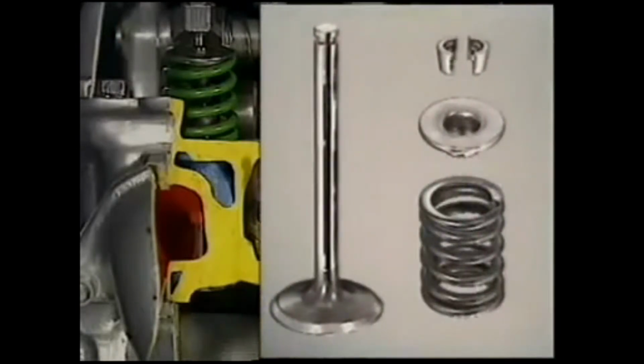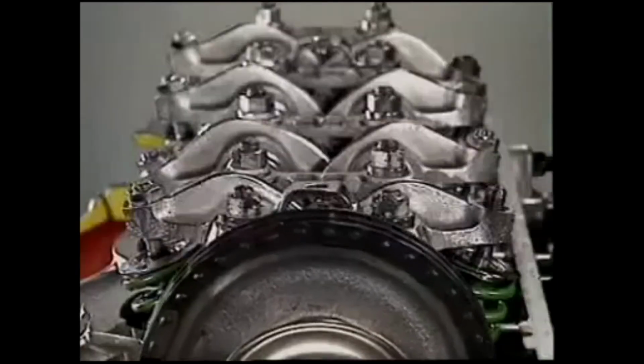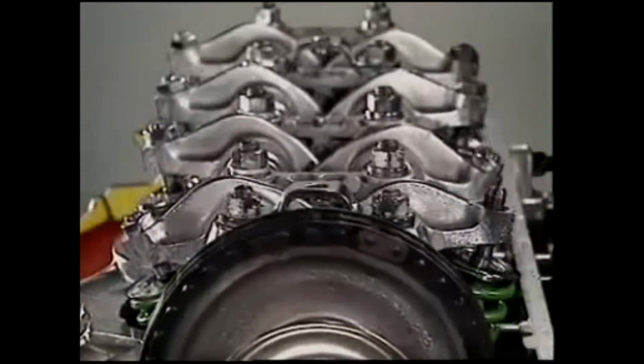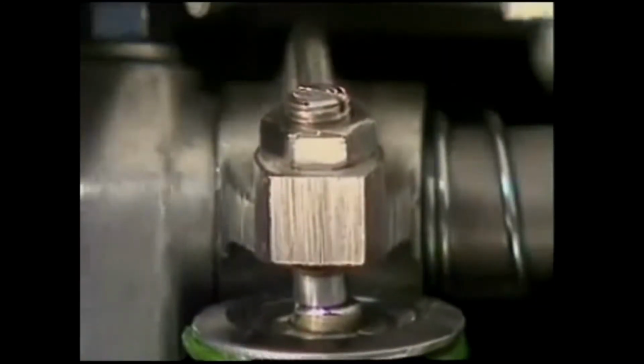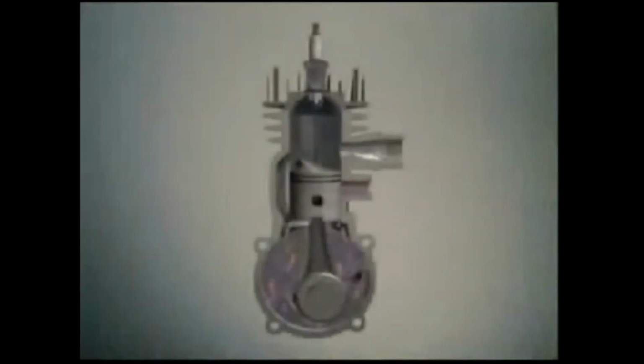The valve is held in place by a valve guide with a spring on its stem. A rocker arm is attached to a stationary shaft that allows the arm to pivot. The rocker arm compresses and releases the valve spring so that the valve opens and closes. Let's run the cycle again.